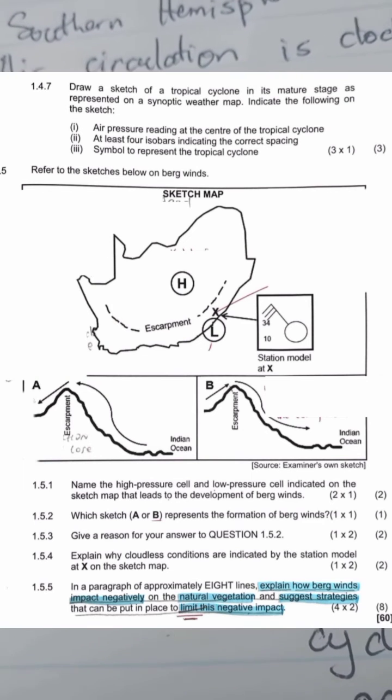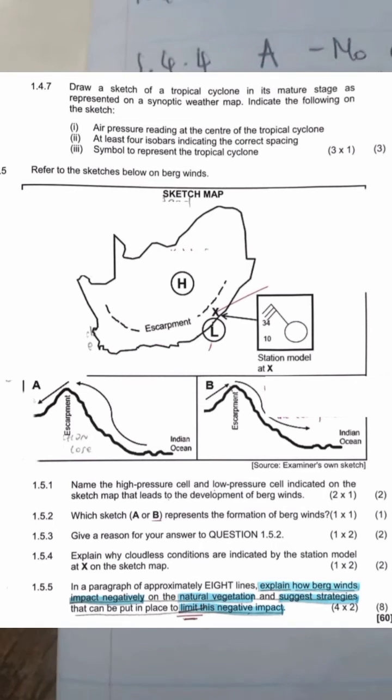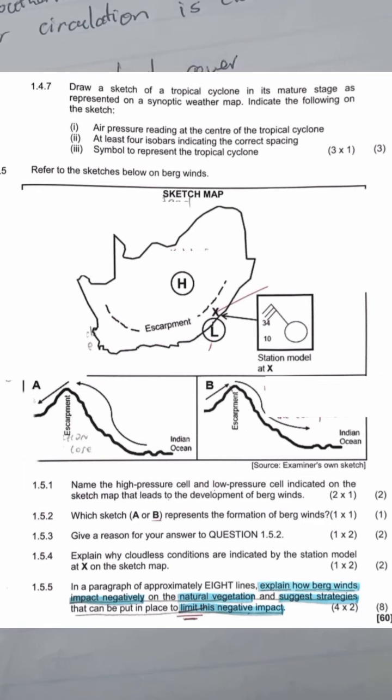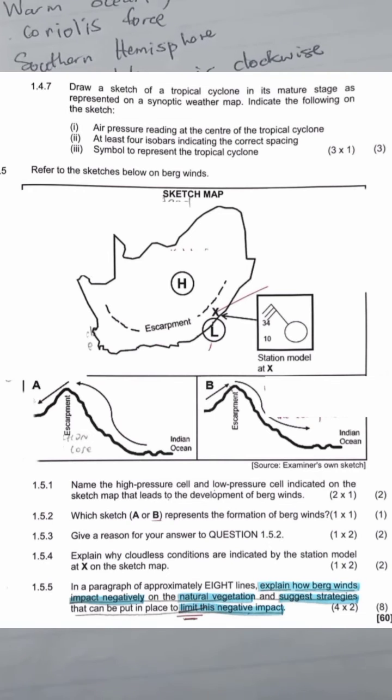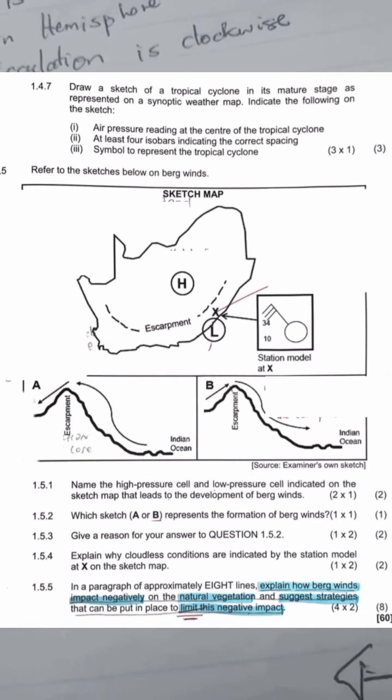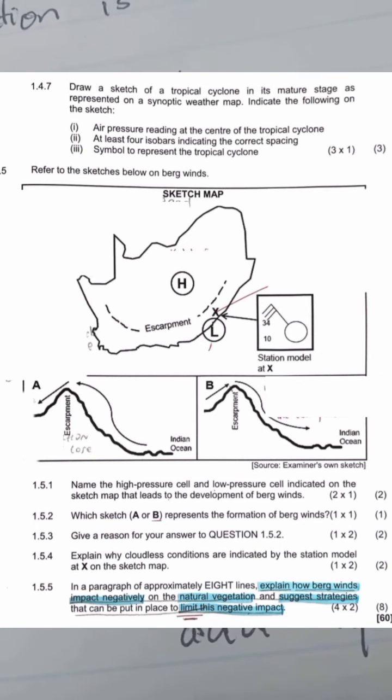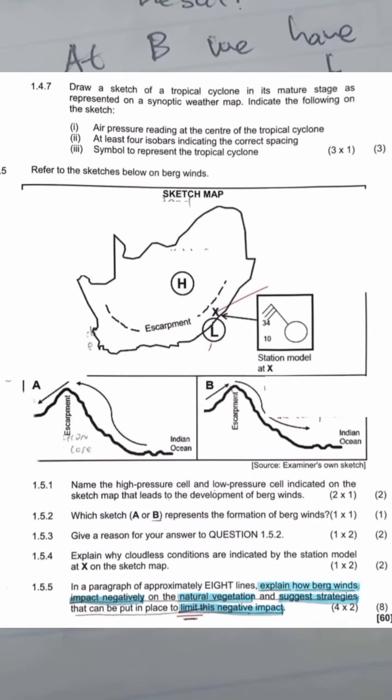The next question, 1.4.7, says: draw a sketch of a tropical cyclone in its mature stage, as represented on a synoptic weather map. Indicate the following on the sketch: air pressure reading at the center of the tropical cyclone, at least 4 isobars indicating the correct spacing, and of course a symbol to represent the tropical cyclone.